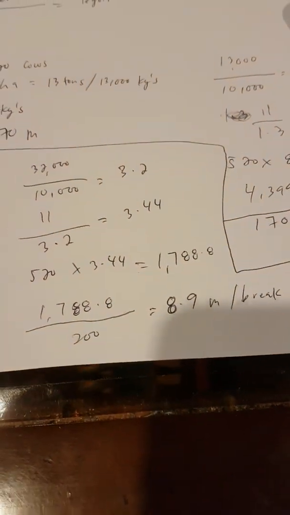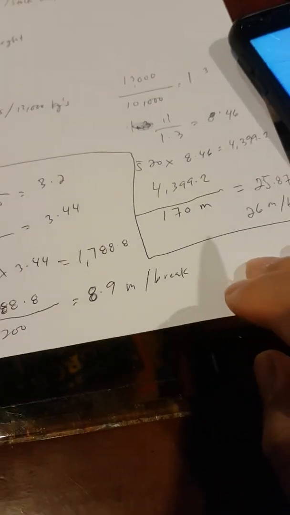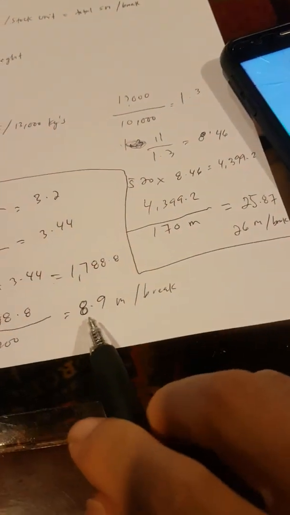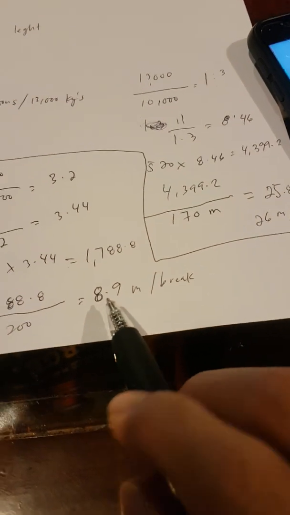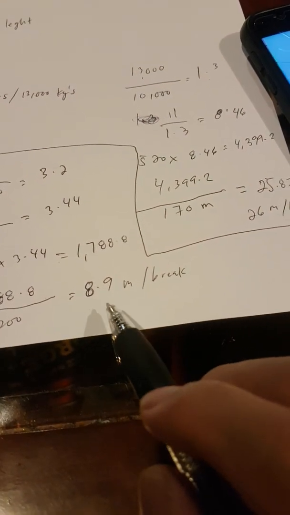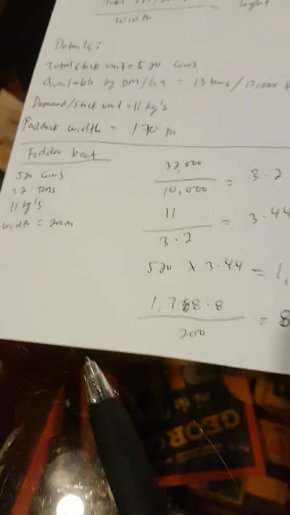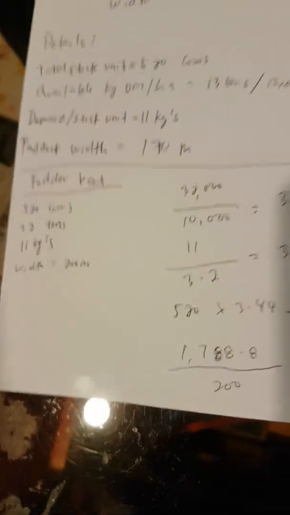That's because fodder beet has a very big bulb down the bottom, so that's the reason why you don't give them too much. When your calculation comes out as 8.9, so that's equivalent to 9 meters, instead of rounding up to the next number, you should round down. When you're doing fodder beet calculation, you're gonna be in the safe zone all the time. So you're gonna round that to 8 meters per break.